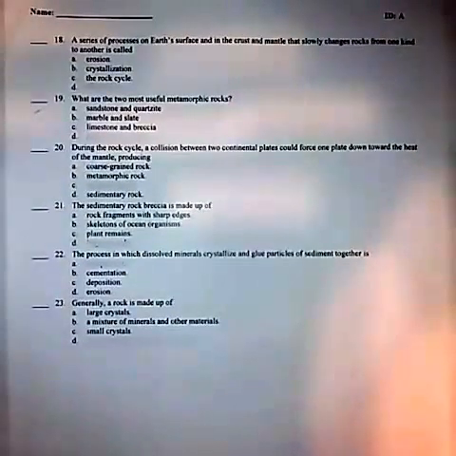Number 17. Metamorphic rocks that are non-foliated, B. Do not split into layers, C. Have mineral grains lined up into parallel layers, or D. Usually have a rough texture. And now for your last page, page 3.